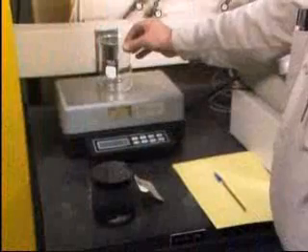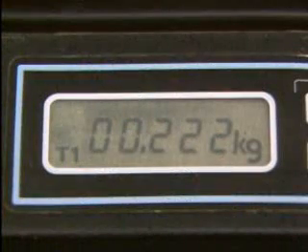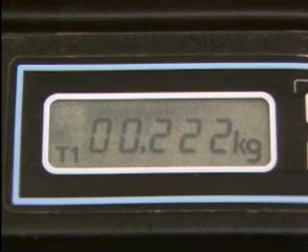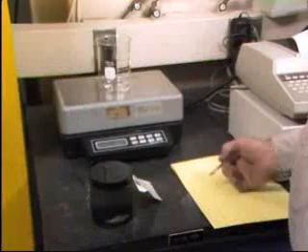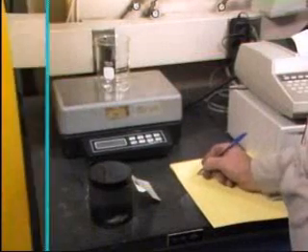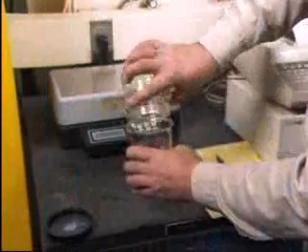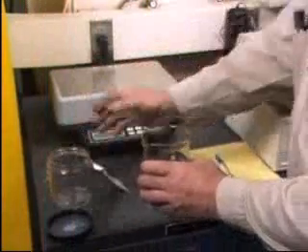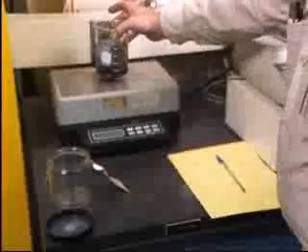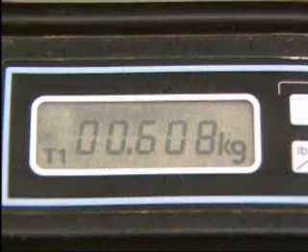Another preparatory step is weighing a clean beaker. This particular beaker weighs 0.222 kilograms or 222 grams. This weight is written down. Next, the sample is poured into the beaker and the beaker is weighed again. Together, the beaker and the sample weigh 0.608 kilograms or 608 grams.